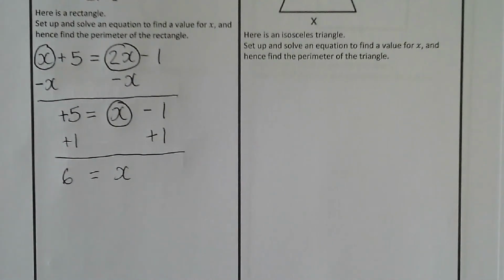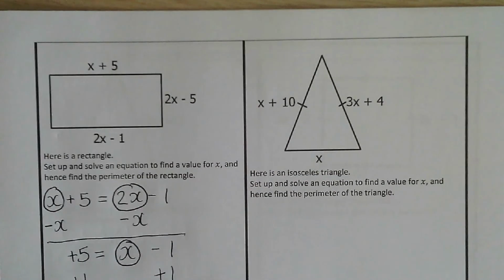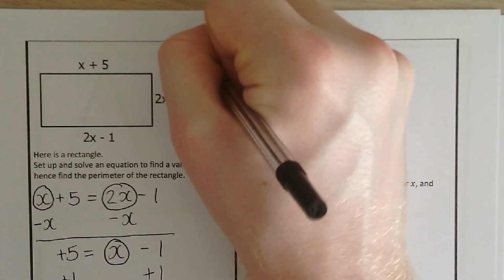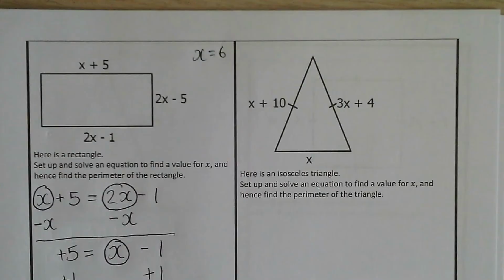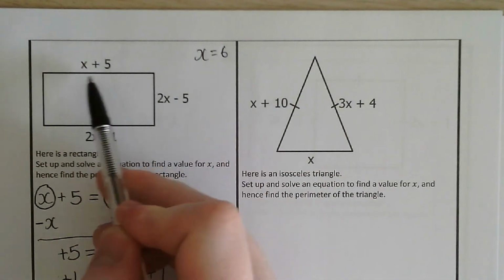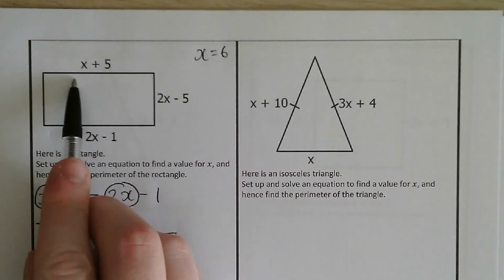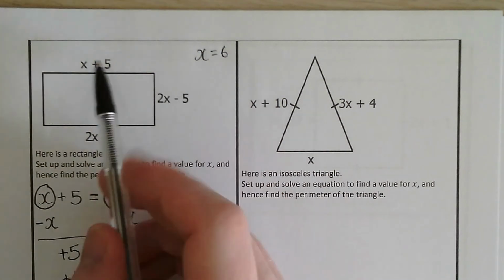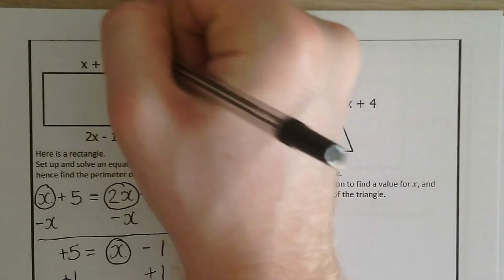Now that we have x equals 6, we need to try and find the perimeter of the rectangle. To do this, we will go back to the diagram. Because we know x equals 6, we can actually work out the side lengths. So here, instead of having x plus 5, I can replace x with 6 and do 6 add 5 to know that this side is equal to 11.